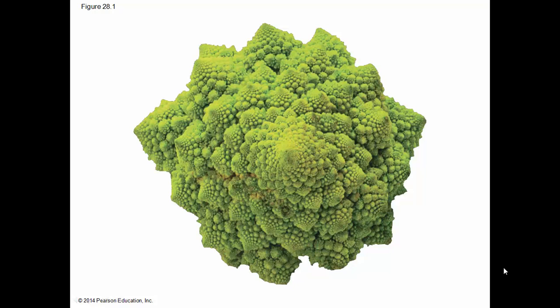This is a way that most plants grow, but most plants are more subject to their environment. Although they grow from a particular point, the apical meristem, which is the point on each one of these little areas of growth here, they grow in a particular pattern when the conditions are favorable, which they often are for this particular type of broccoli.